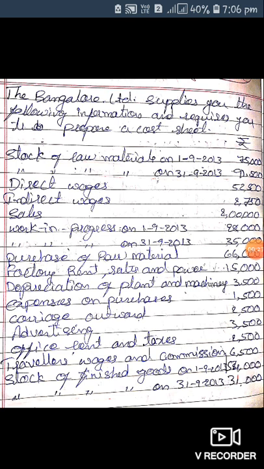The Bangalore Limited suppliers supplies you the following information and requires you to prepare a cost sheet. Here they gave the information. The stock of raw materials on 1st September 2013 is 75,000, and stock of raw materials on 31st September 2013 is 91,500. And they have given direct wages which they have paid for the production, that is 52,500, and indirect wages for that company, that is 2,750.